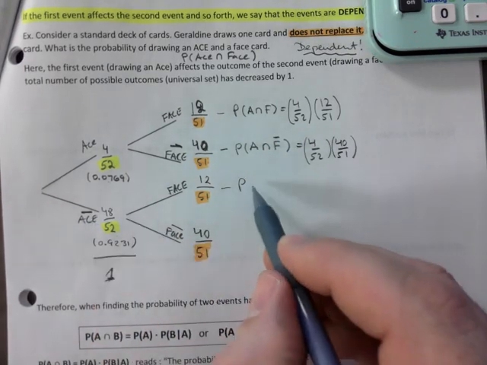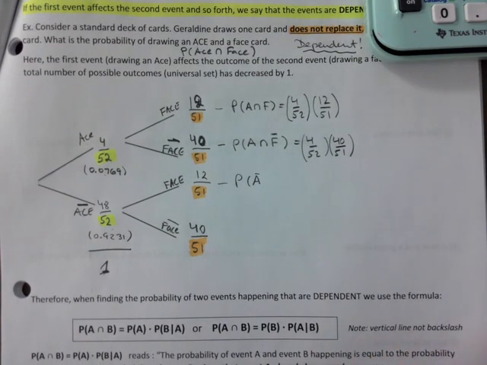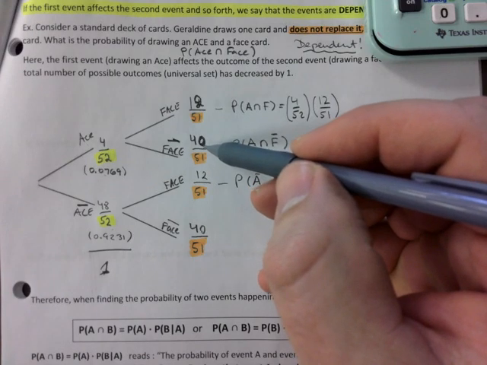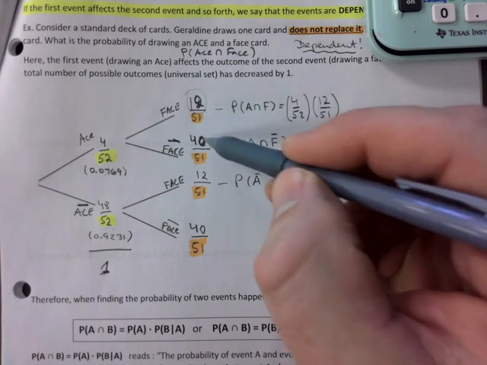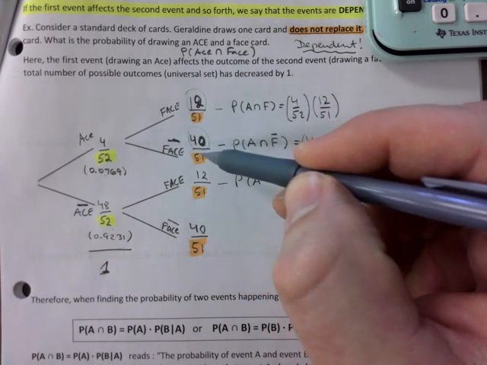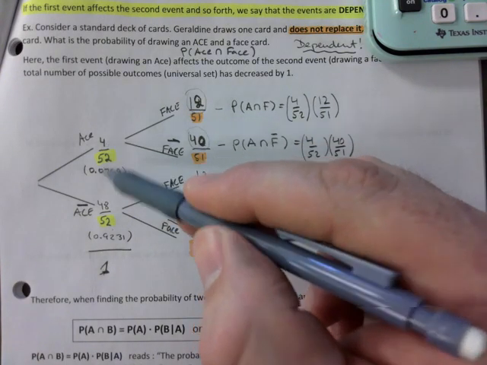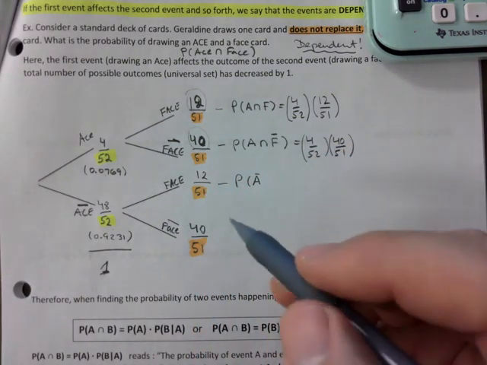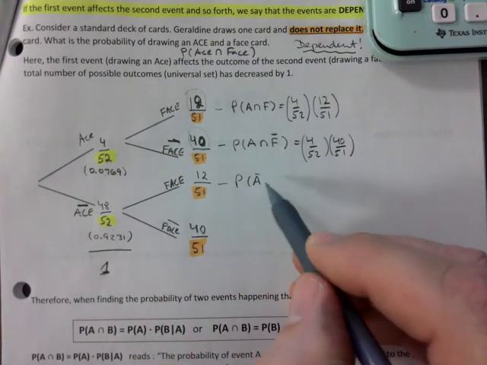Probability of not grabbing an ace. Here, because I have a deck of 52, so if there are 12 faces, then there are 40 that are non-faces. Make sense? Just like here, 4, I take that away from 52 to get 48. Sometimes I turn these into a decimal, but now I'm just going to keep it like that. Not ace and face.